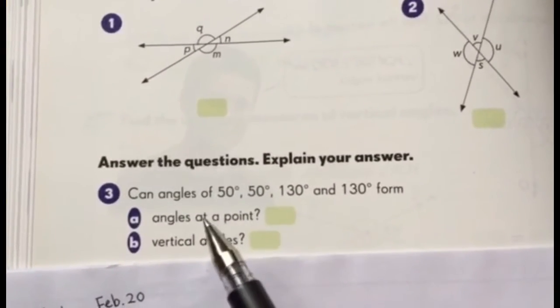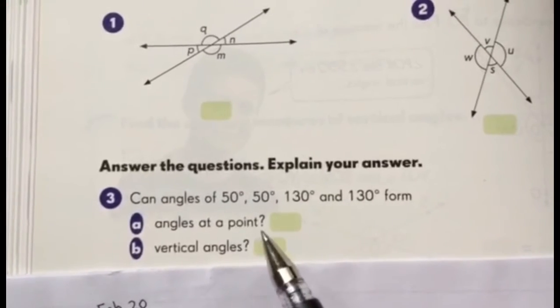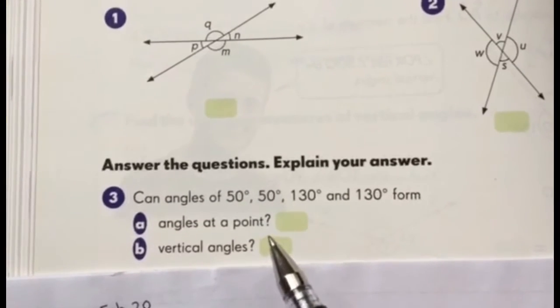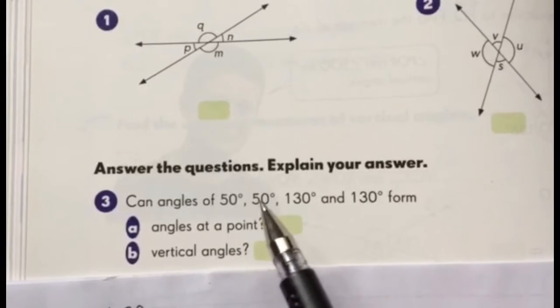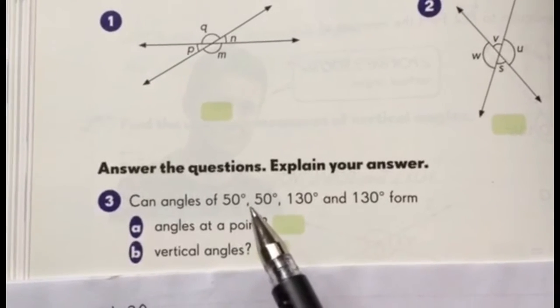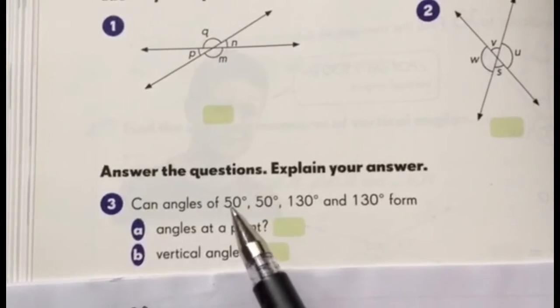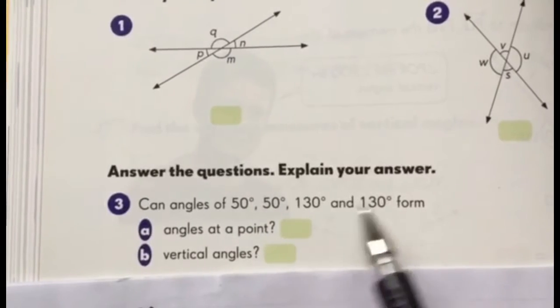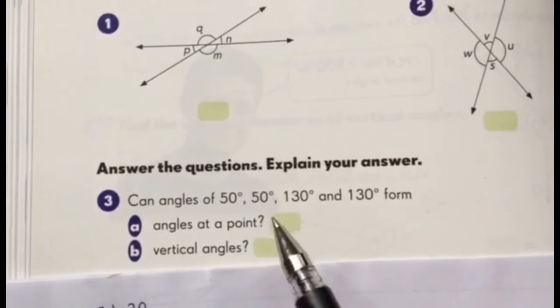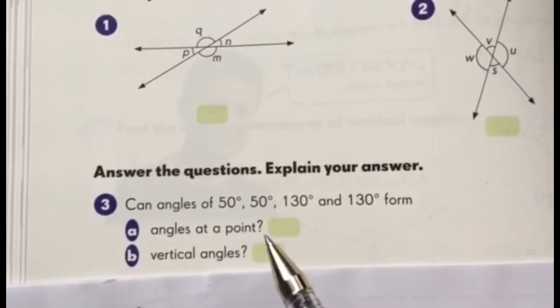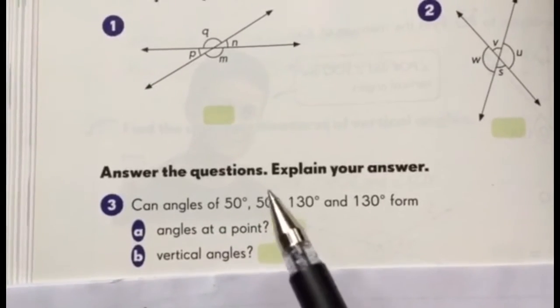But can they form angles at a point? We remember that angles at a point measure up to 360 degrees. So if the sum of these 4 angles is 360 degrees, they can form angles at a point.